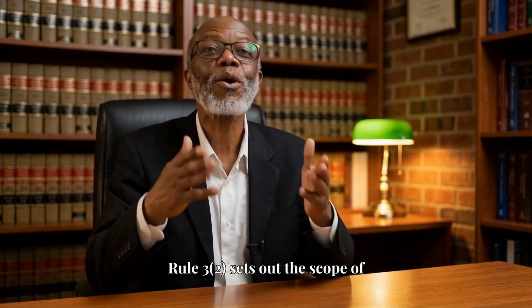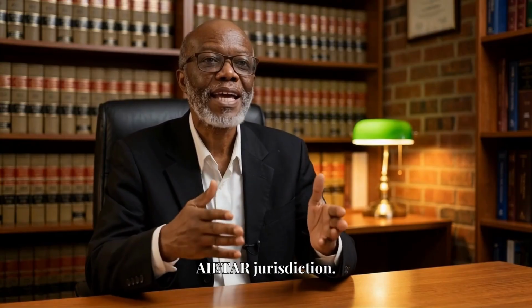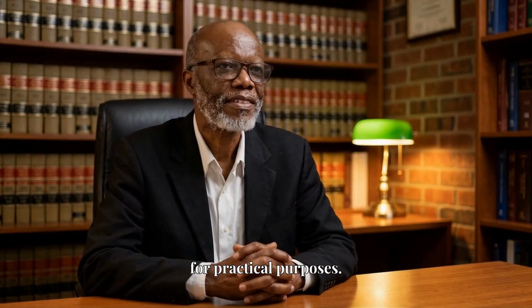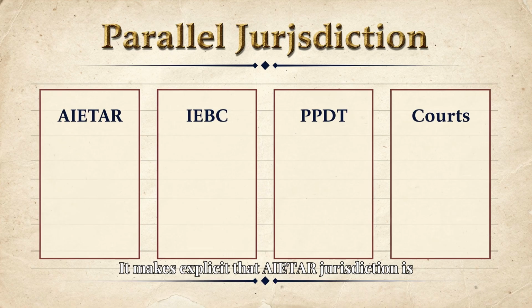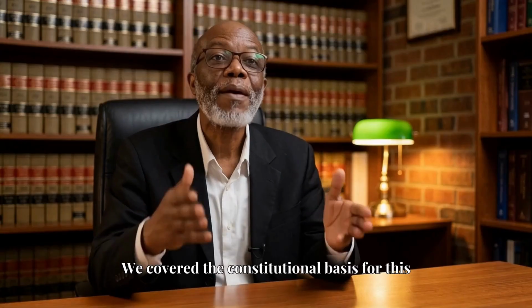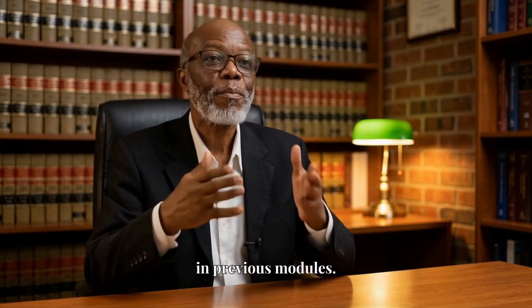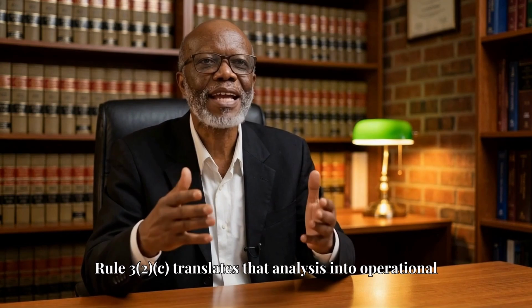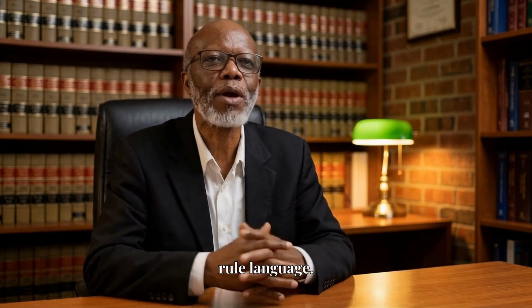Rule 3(2) sets out the scope of AIETAR jurisdiction. Sub-Rule C is the most important provision for practical purposes. It makes explicit that AIETAR jurisdiction is parallel to and does not displace the jurisdiction of the Commission, the PPDT, or any court. We covered the constitutional basis for this in previous modules. Rule 3(2)(c) translates that analysis into operational rule language.